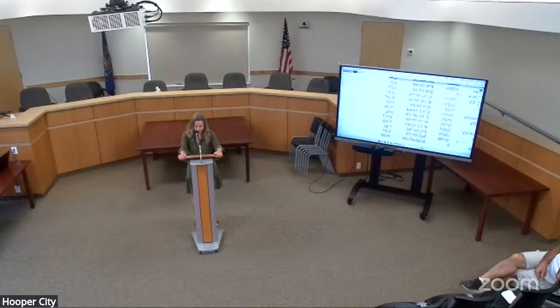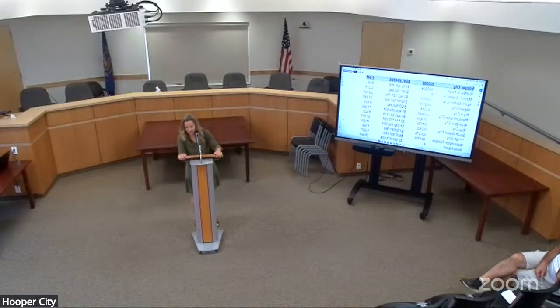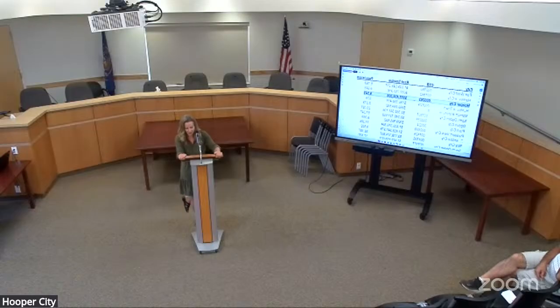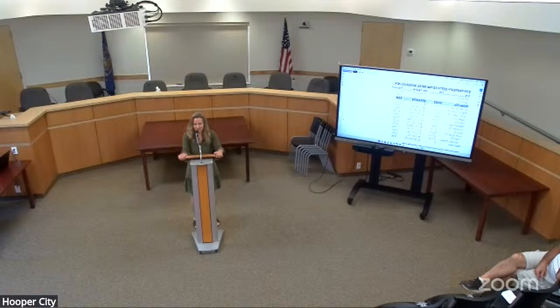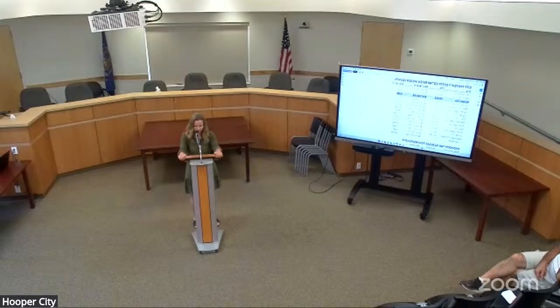So I compiled a list of city property certified tax rates in Weber County, just so you guys can see what property taxes and rates look like in the county. And I also included real taxable values and populations, just so that you can get a snapshot of your surrounding areas and what they look like as part of the Weber County family.